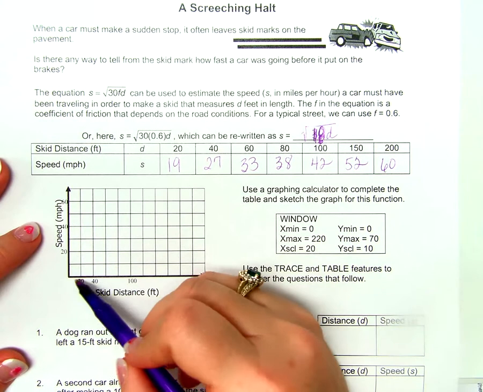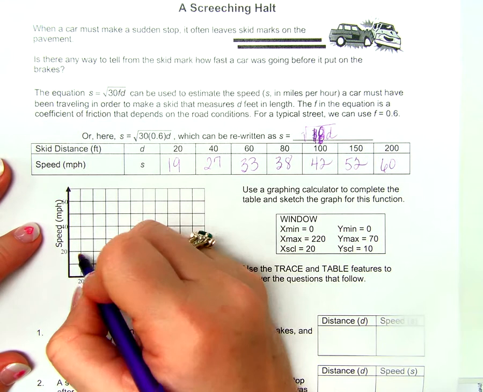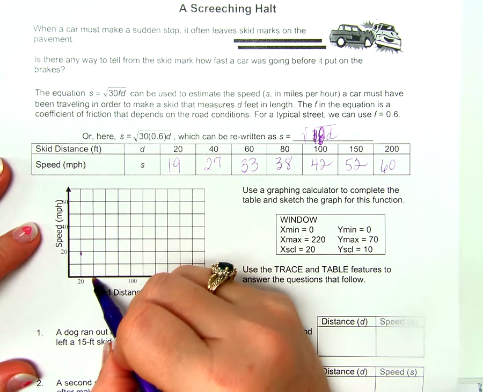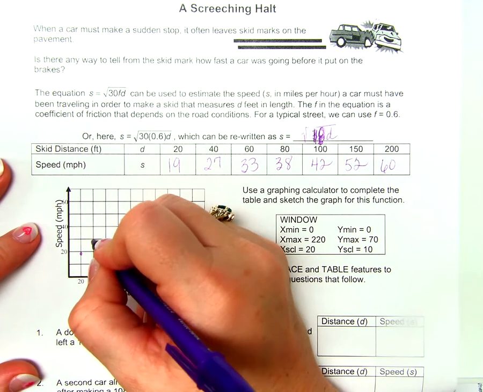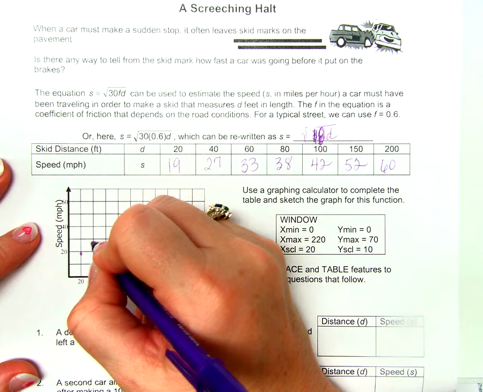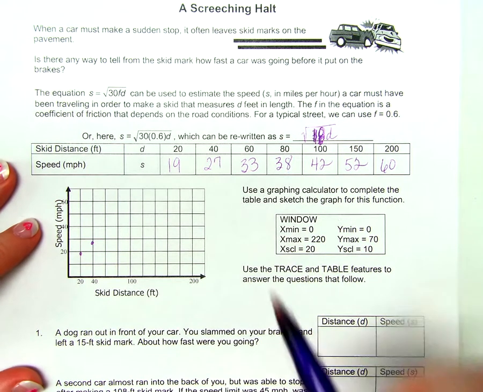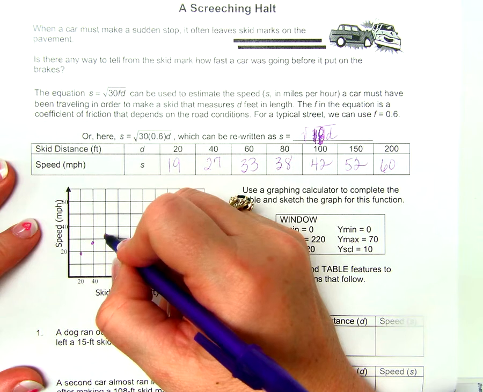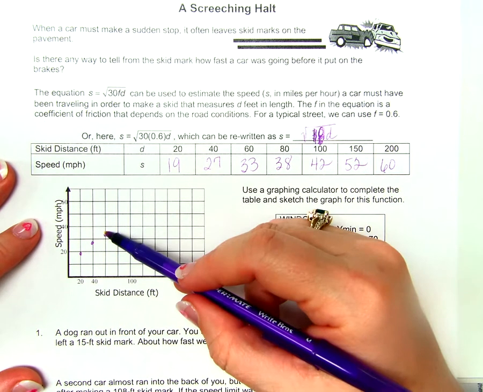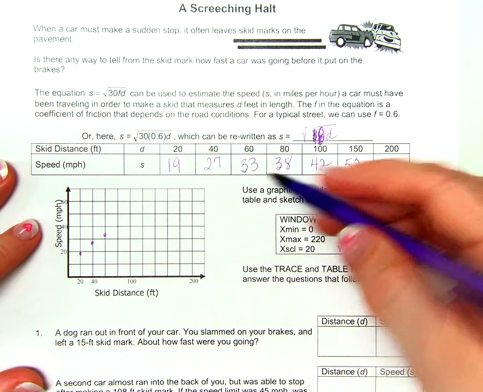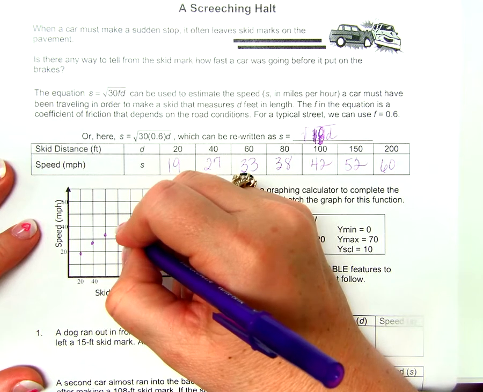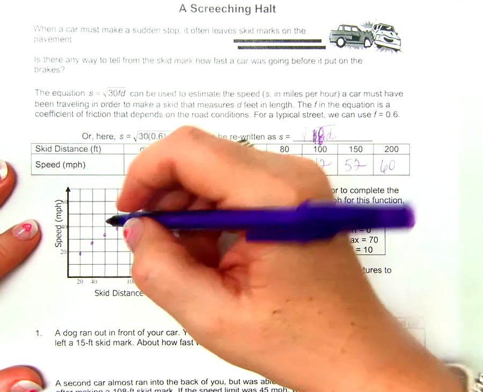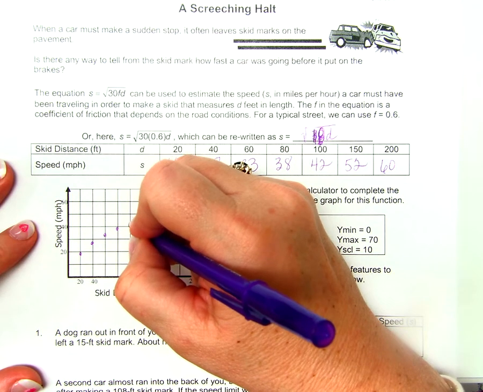So let's take these values from this table and plot it onto our graph. Okay. So when x is 20, y is 19. So I go almost all the way up to 20, right? When x is 40, I go to 27. So it's not quite to 30. So maybe right there. When x is 60, I can go to 33. It's above the 30, but not quite half, right? When x is 80, I can go to 38, so not quite to 40. When x is 100, I go to 42, so just above the 40.